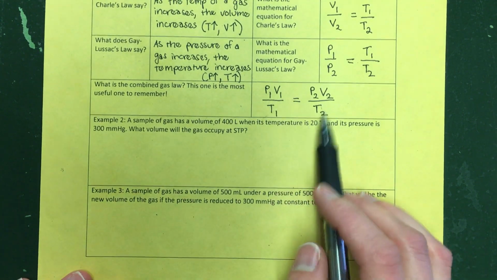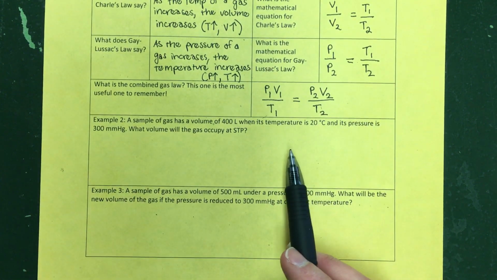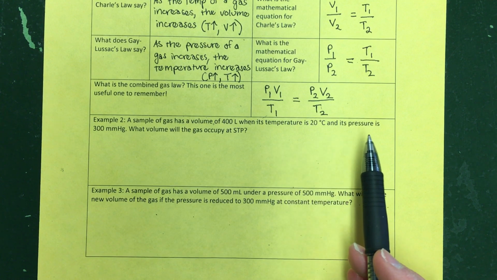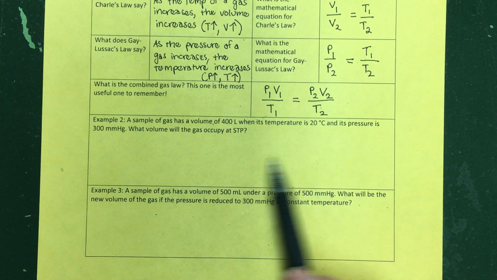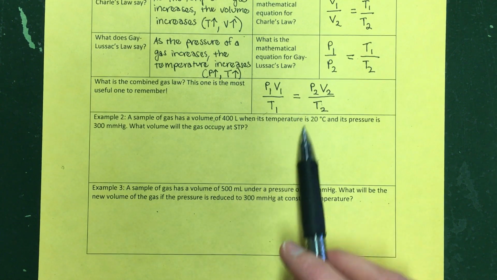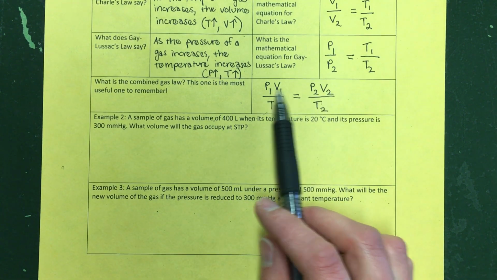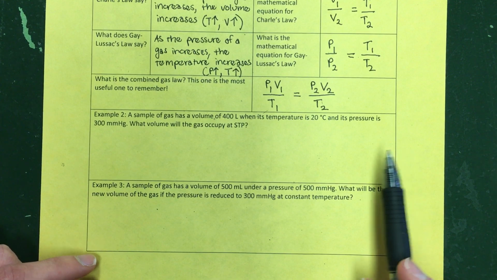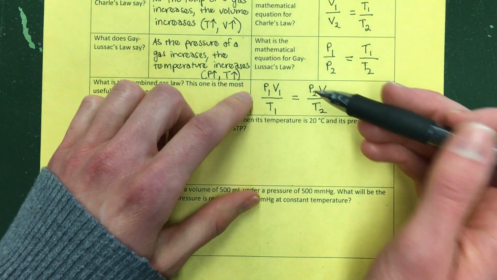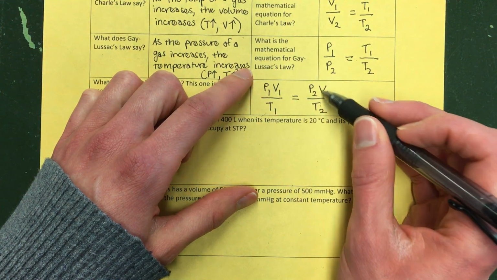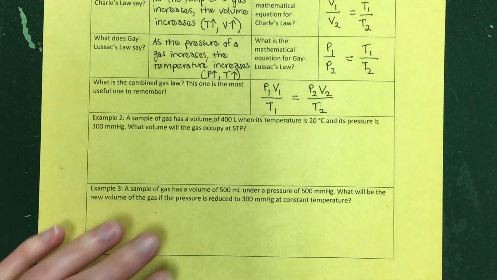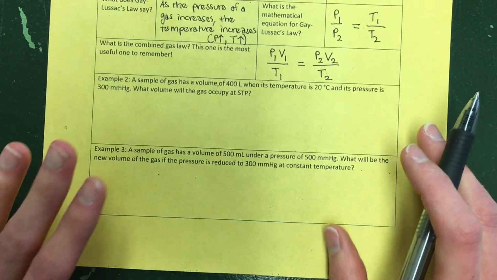One thing to know with this equation: if the problem says that something is held constant, so something's not changing, then you can just cancel that part of the equation out. So if we have an equation where pressure is held constant, you can just cross out the P's and then just do V1 over T1 equals V2 over T2. And we'll see an example of that too, so don't worry.